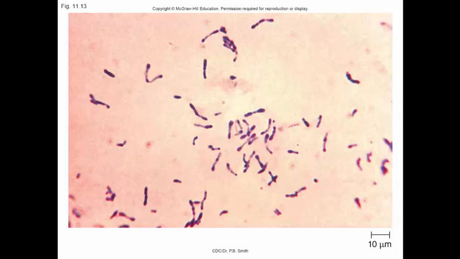Corynebacterium. And we see that here. They produce metachromatic granules. They're gram-positive pleomorphic rods. They form club-shaped cell arrangements.